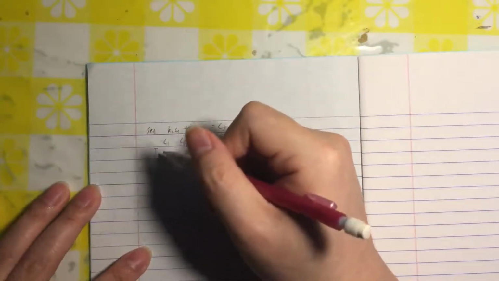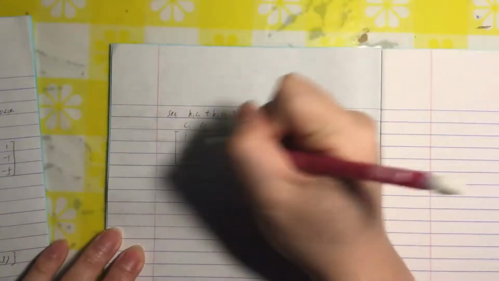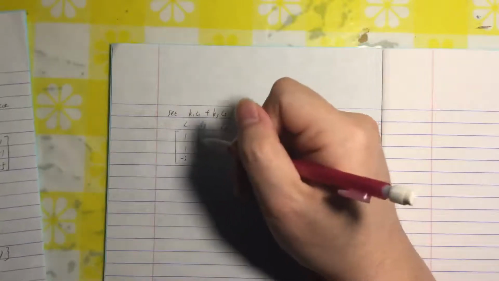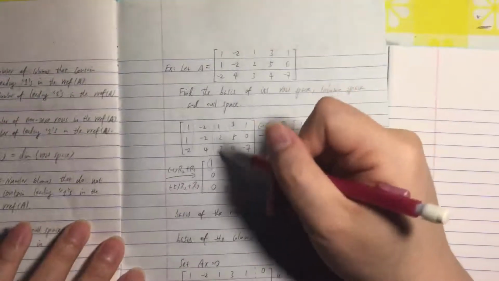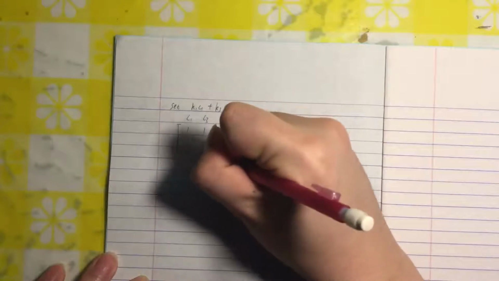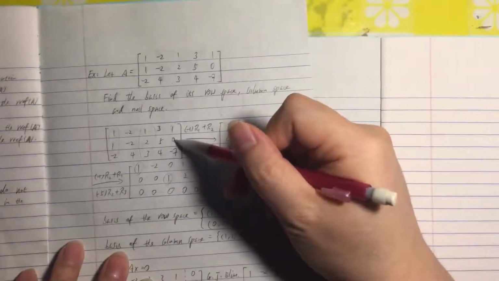C1 represents the first column vector in matrix A, which is 1, 1, negative 2. C3 is the third column vector in matrix A. That's 1, 2, 3. C5 is the fifth column vector in matrix A. That's 1, 0, negative 7.